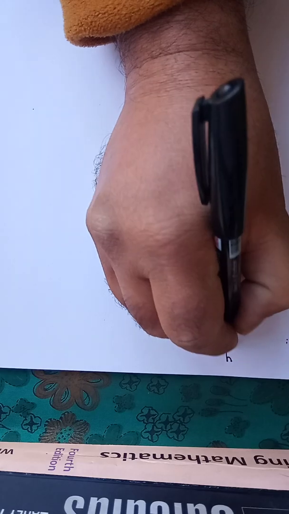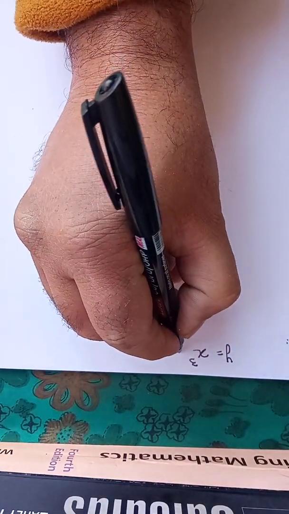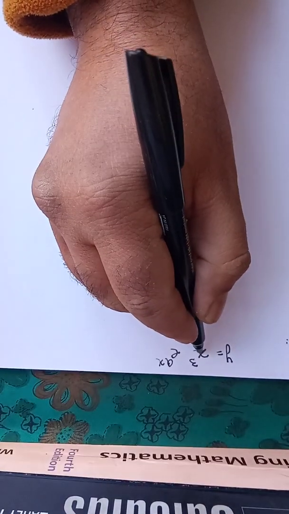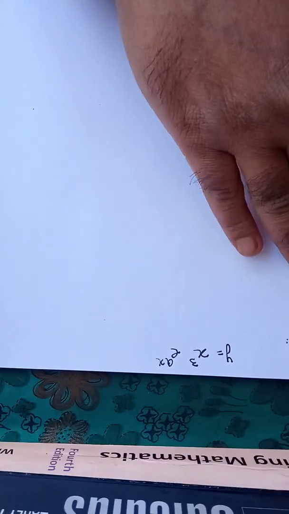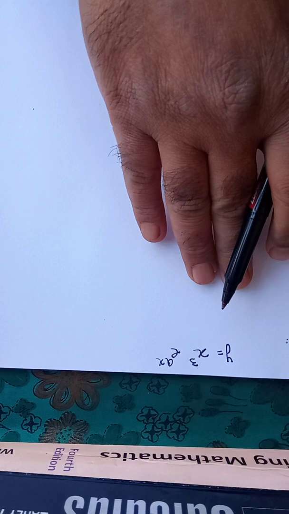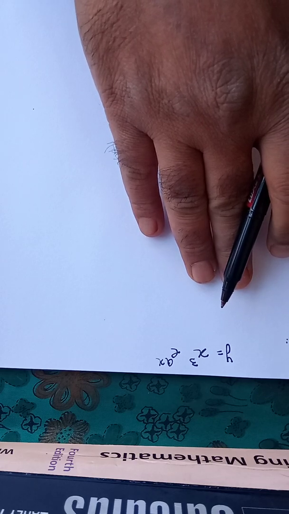Say, a simple question: y equals x raised to power 3 and e raised to power ax. You know the nth derivative of e raised to power ax is a raised to power n e raised to power ax. And if we differentiate x cube, up to the third derivative only, the fourth derivative will be 0, because the nth derivative of x raised to power n is factorial n, so n plus 1 will be 0.